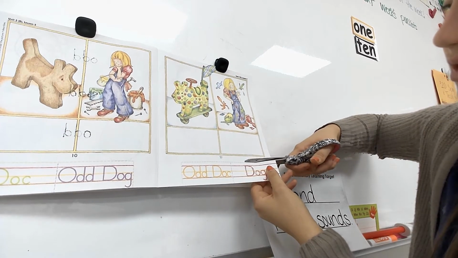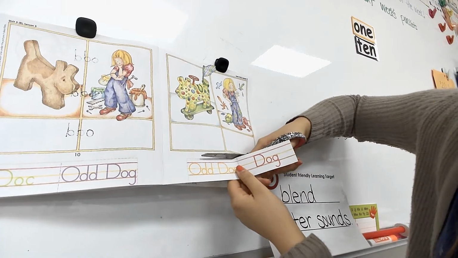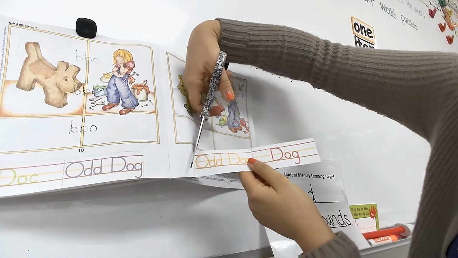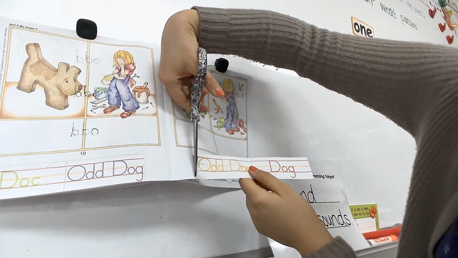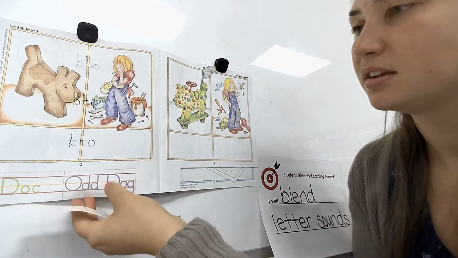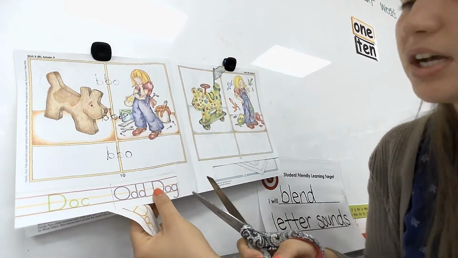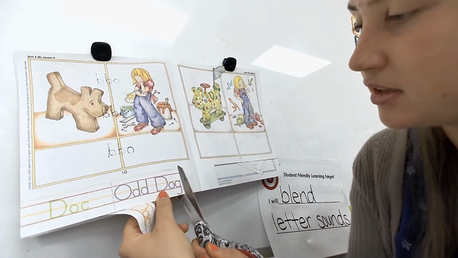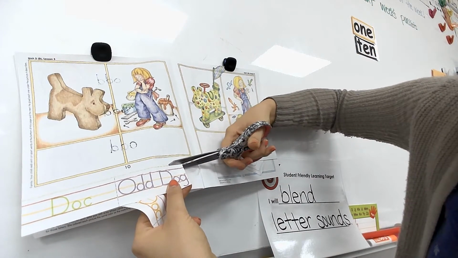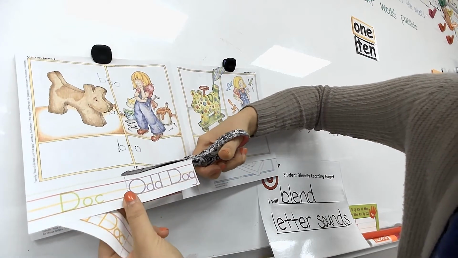So once you have your scissors, cut along the green lines, please, to cut out those words that we just read. So here's my first set, and then cut along the green lines first. Make sure you're only cutting that one page, not all of them, right?